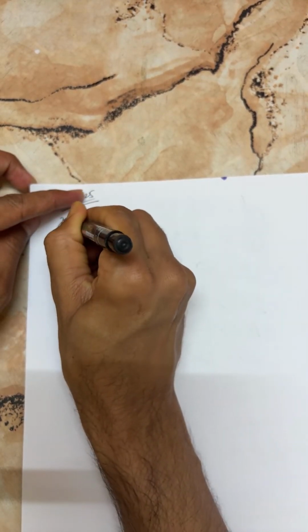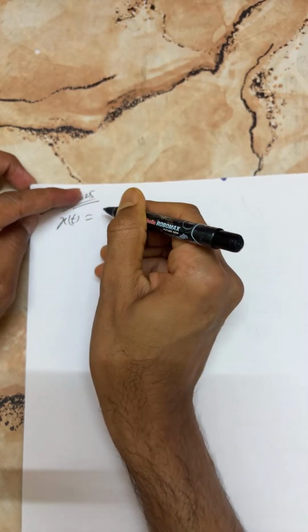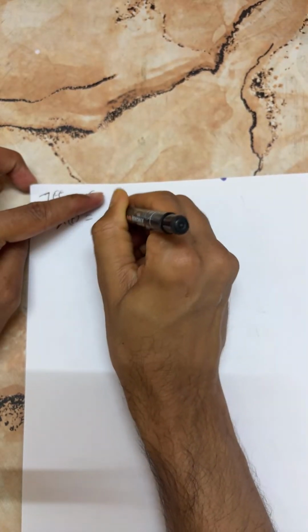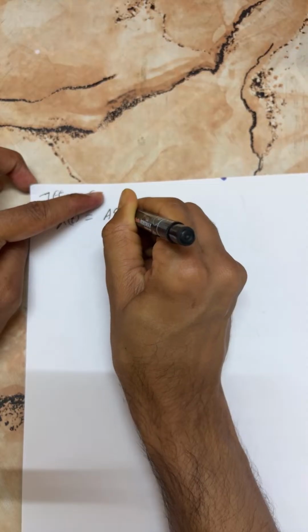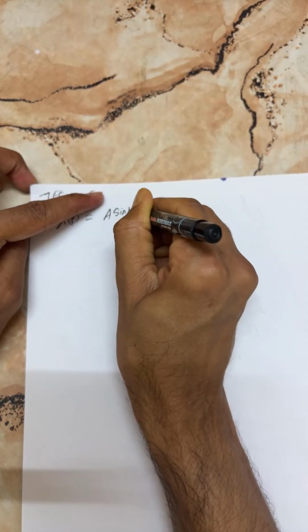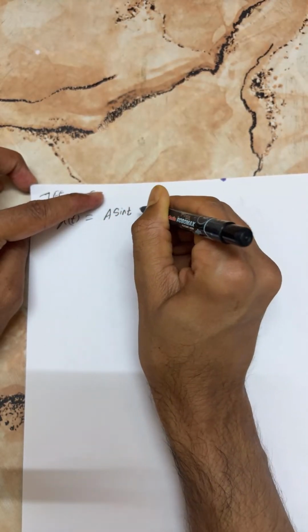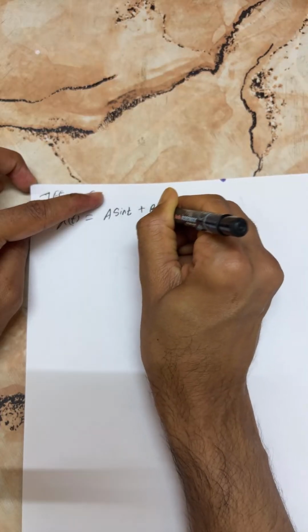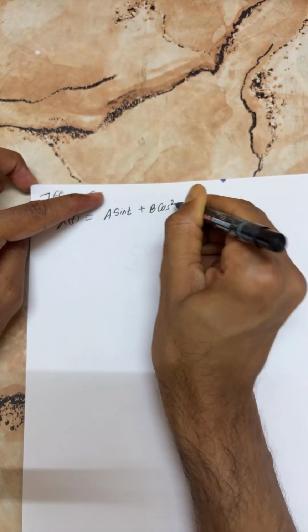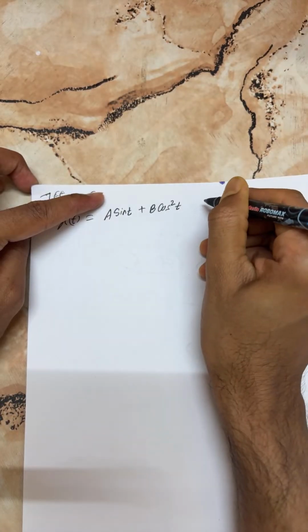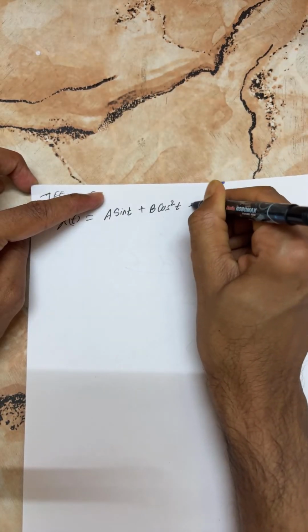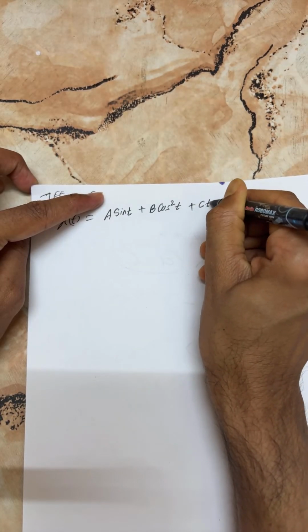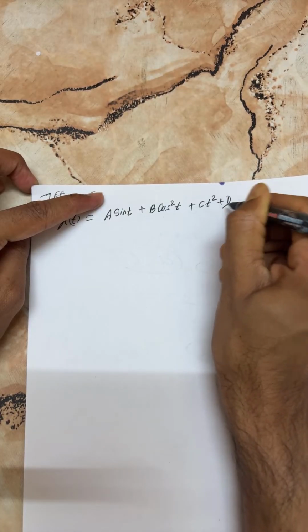X as a function of time t. So this is A sin t, B cos square t, C t square plus D.